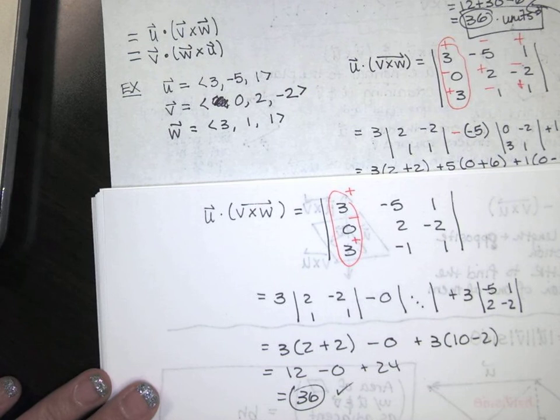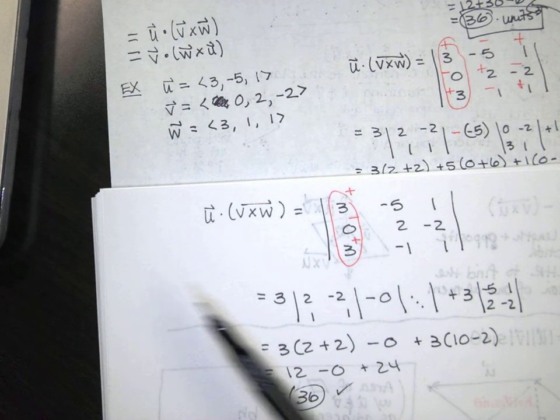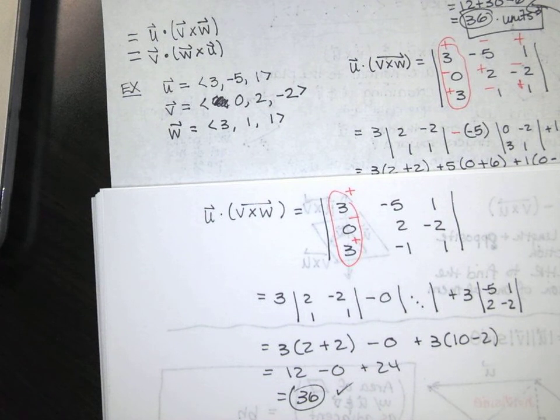So volume hasn't changed, formula hasn't changed, and we've just demonstrated that at least with this matrix, you can expand along any row or column you want. Actually, it's true all the time. You can pick any row, and if the row or column has a bunch of zeros in it, that's where you want to go, because then you're going to have entries like this that just disappear, which is always nice.